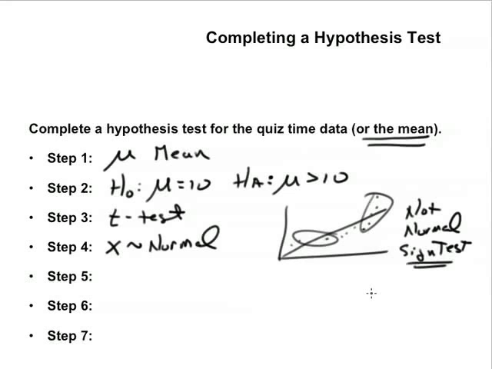However, for mechanics only, just to show you the process, I'm going to go ahead and do a t-test. So let's just go ahead and do the t-test. This is for mechanics only. In reality, if you saw data like this, you would not be doing the t-test. So let's go ahead and run the t-test and look for that p-value.